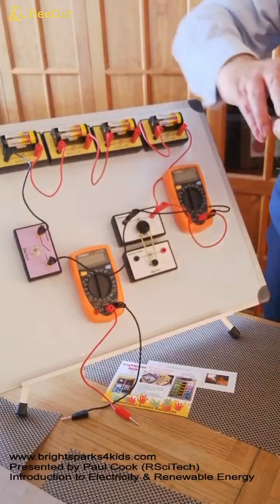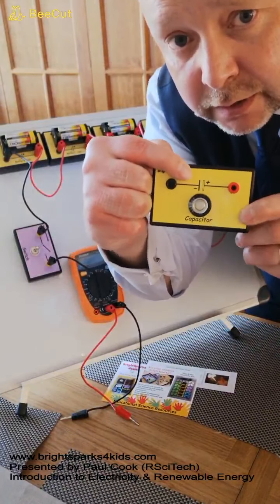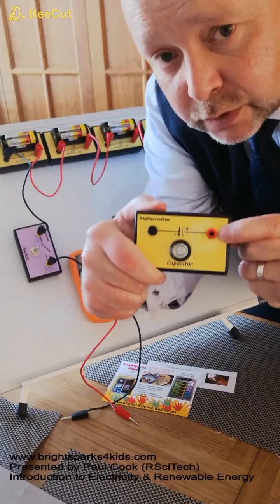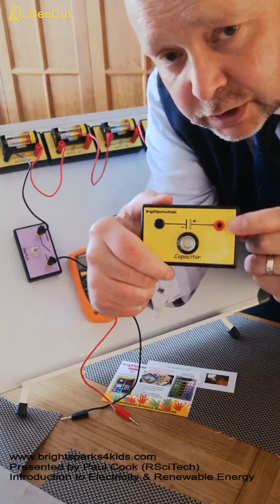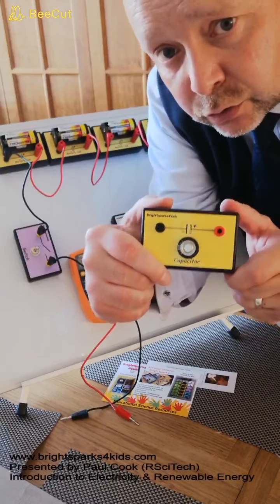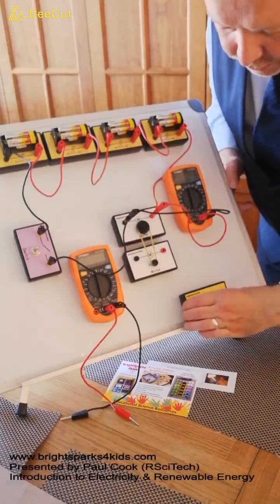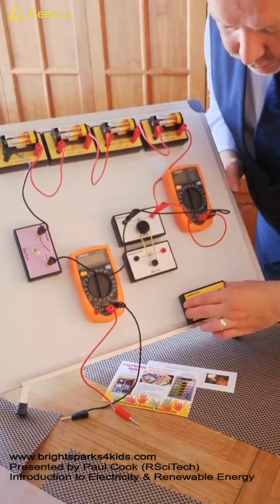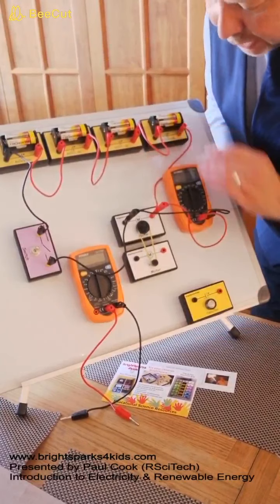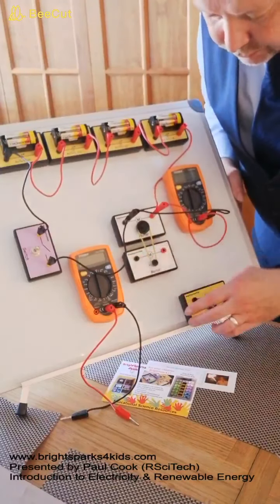So our next component is going to be a capacitor. You can see the circuit symbol here, and you can see that we have a black negative terminal and a red positive terminal. When you use a capacitor in a circuit, it's really important that you wire it in the correct way, otherwise you can cause damage to the capacitor. So we're going to use our capacitor to represent the charge that would be built up in the battery from our alternator.